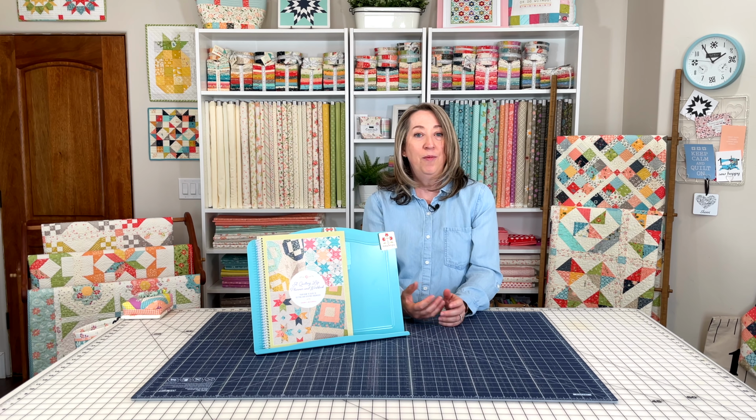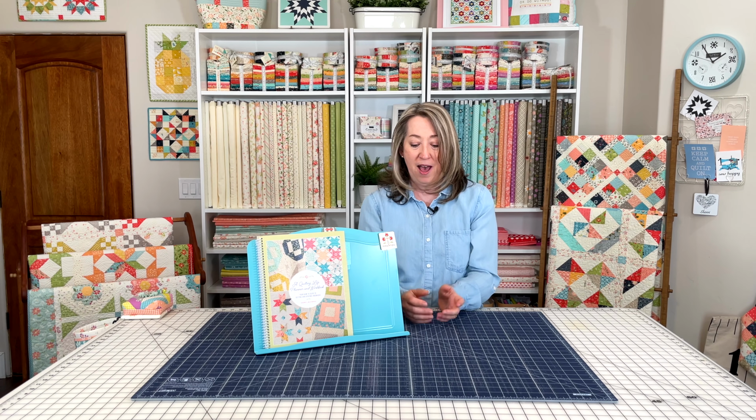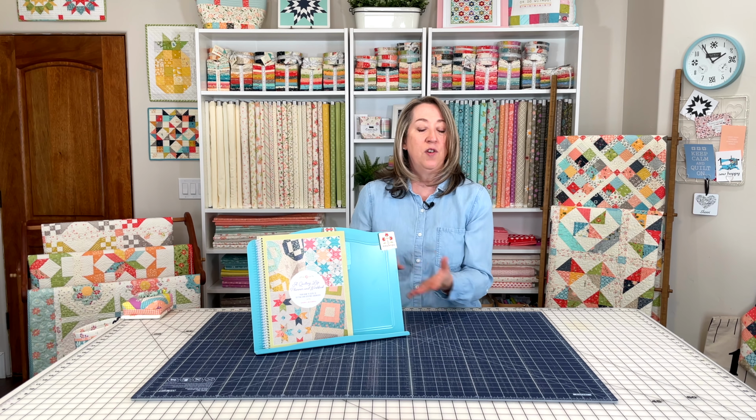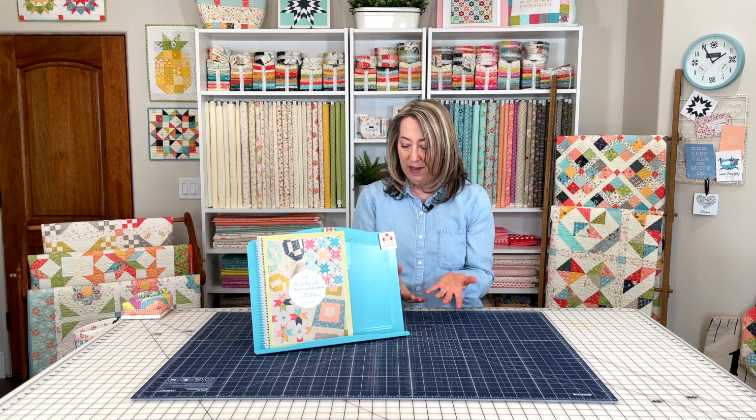Another viewer wrote in and said she uses those pages as her daily gratitude journal, and I really love that idea as well. I actually have a daily gratitude journal, but how easy if you're using this for all of your quilting to have it all in one place.